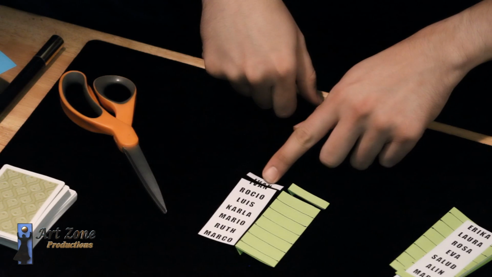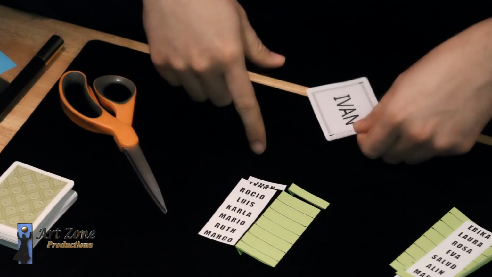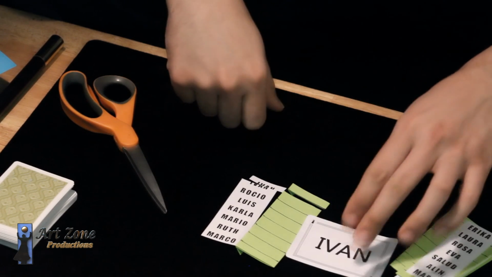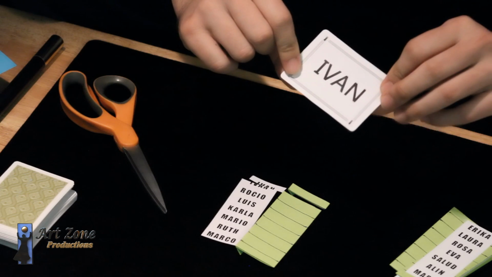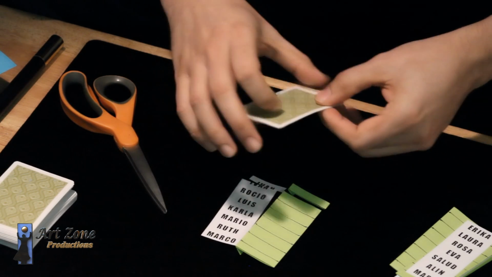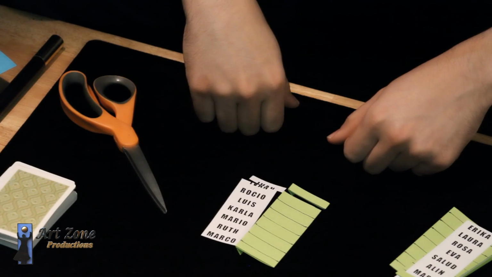So the name is Ivan, however, Ivan in Spanish, and that's the force. You can have this paper, the predicted name, or any other name on a piece of paper. Just fold it in half and be careful that the name doesn't show up through the paper. And that's it.